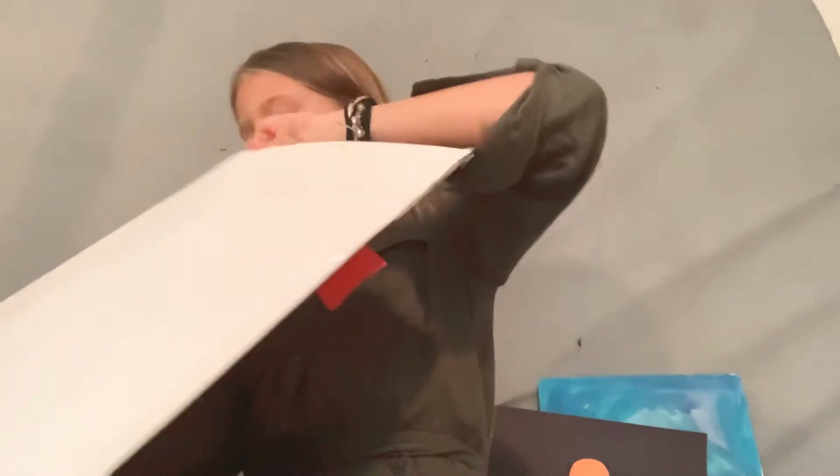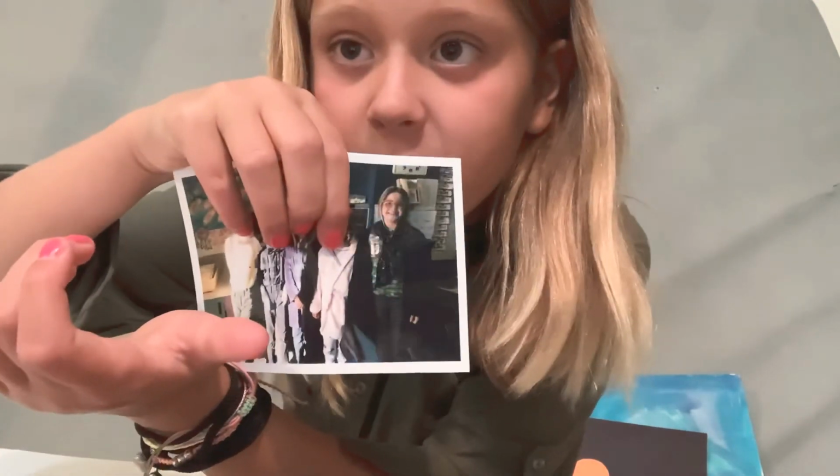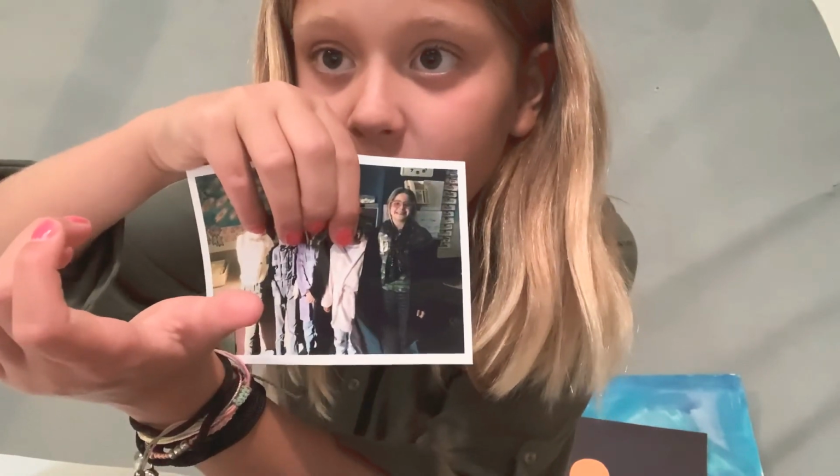I've got my name tag from my desk. We've got, okay, let me cover up some people here. I've got my friends and me in a picture. So it was like the day to be old. And so there I am.